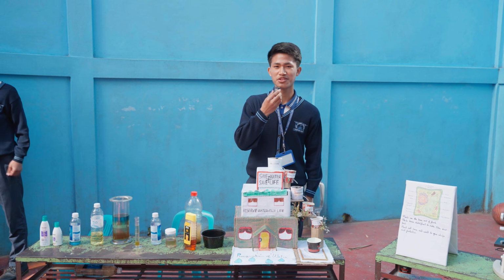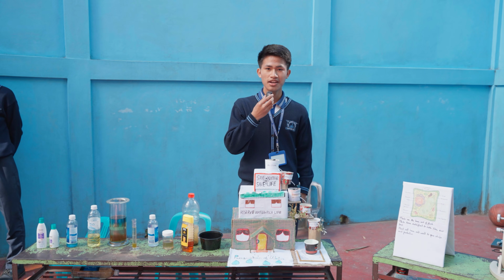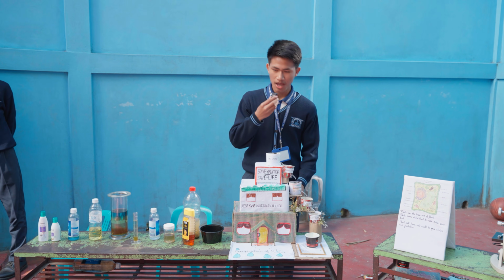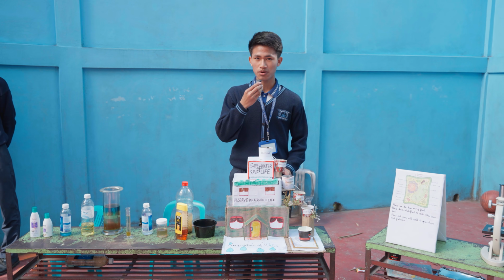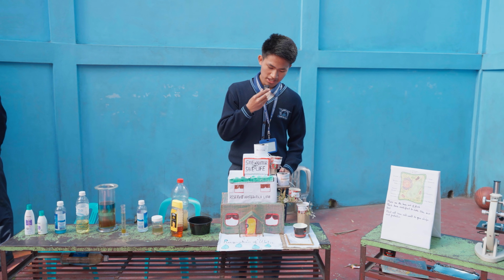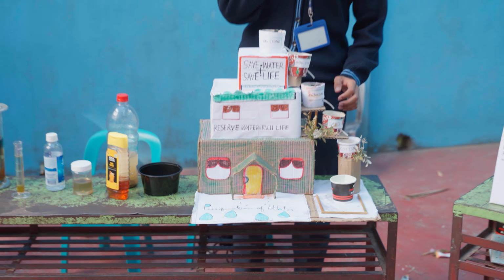Hello, my name is Rokila Tamwana, and I'm in 7th standard, number 40. Today, I made a model representing water filtration. Through this model, any dirty or dusty water will be cleaned. Firstly, let me tell you what materials I used for making this model.